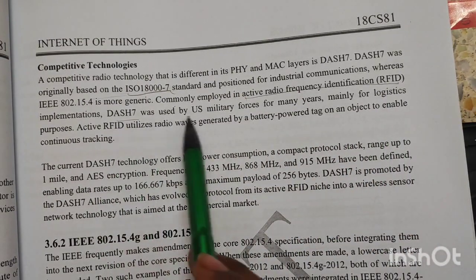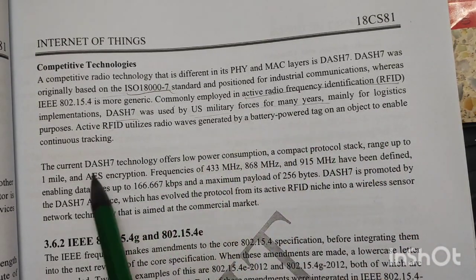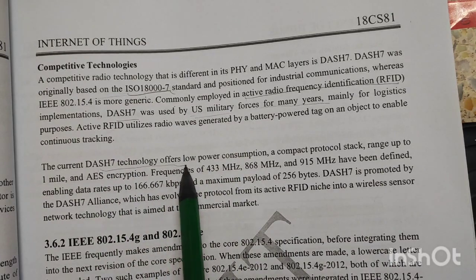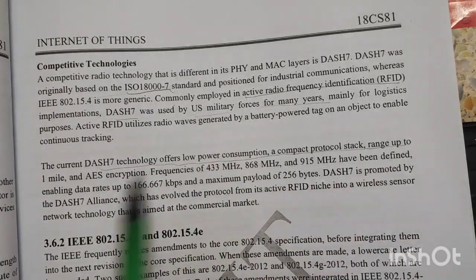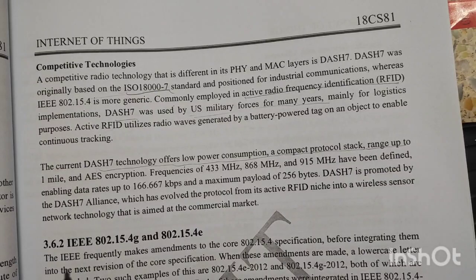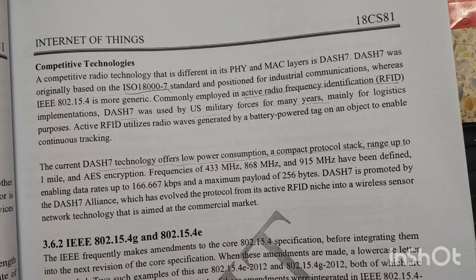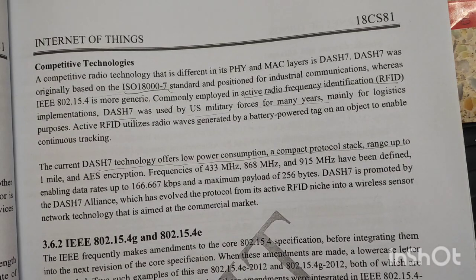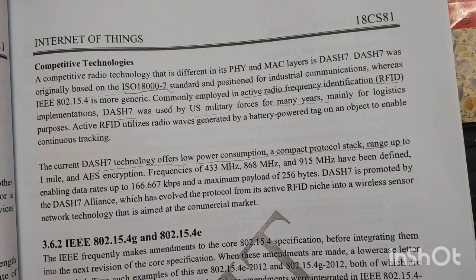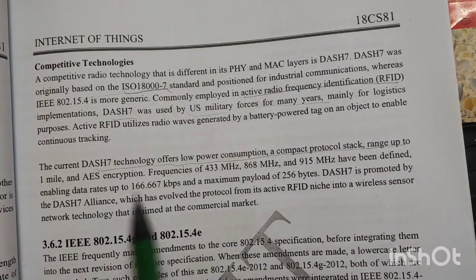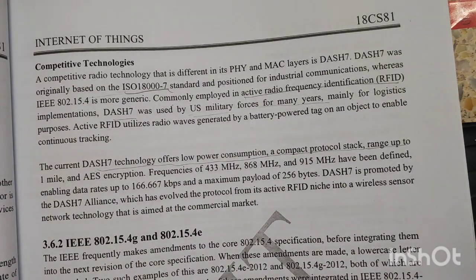And DASH7, which is used by the US military. DASH7 technology offers low power consumption and a compact protocol stack. So this is better, but it is used mainly in military or army bases. So this is our wireless sensor. DASH7 is the one which is used over there.